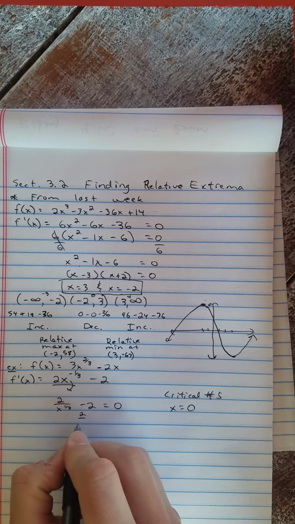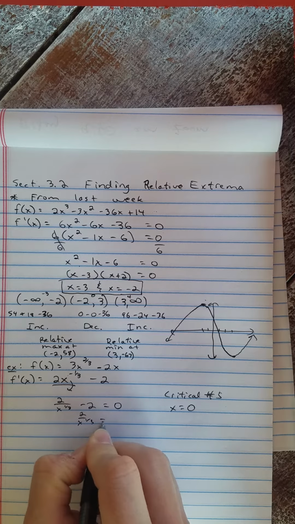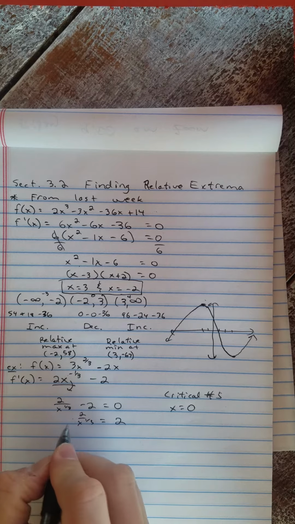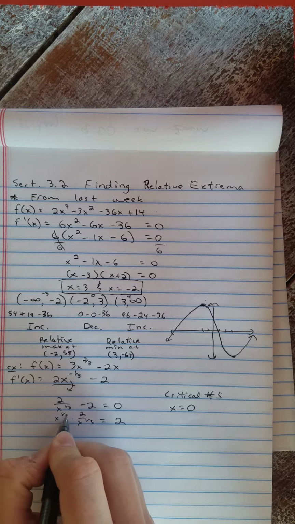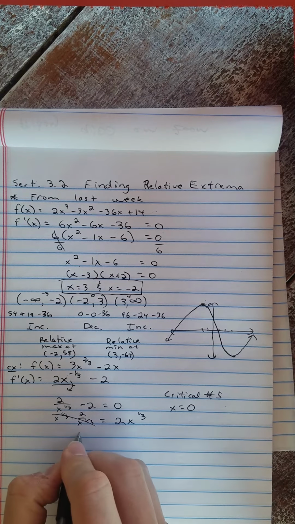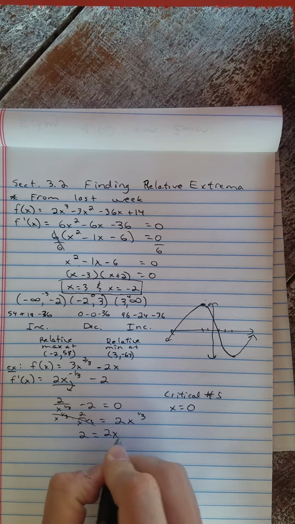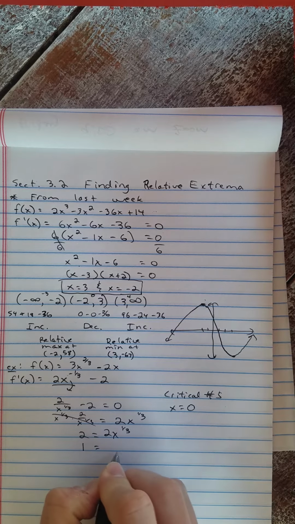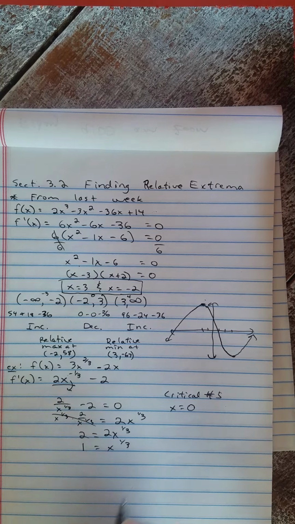You get 2 over x to the 1/3 equals 2. To clear this denominator, we have to move it to the other side by multiplying by it. x to the 1/3, x to the 1/3, those cancel. You're literally left with 2 equals 2x to the 1/3. Divide both sides by 2, you'll get 1 equals x to the 1/3.